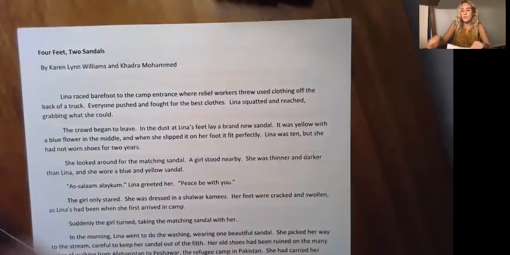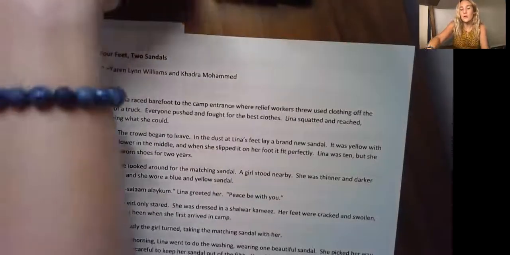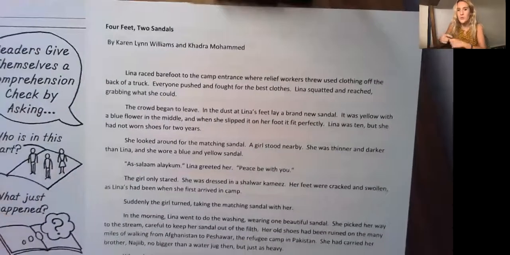So as I go, I'm going to be asking myself these 3 questions. And I'm not going to be worrying so much about how fast I'm reading, rather how much I'm learning from the text. Watch me as I do this.